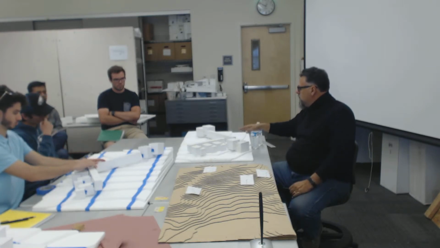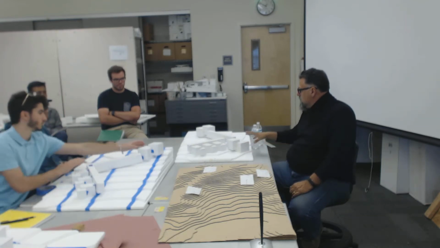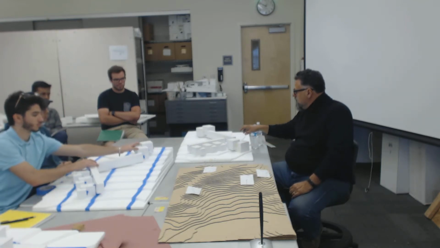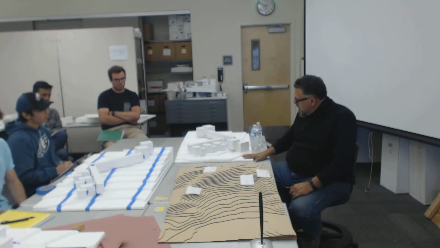One of the things about this project is that it is stepping down the hill, and so he is kind of setting some stuff up on higher elevations and some stuff down on lower elevations. Okay, so that's working, all right?